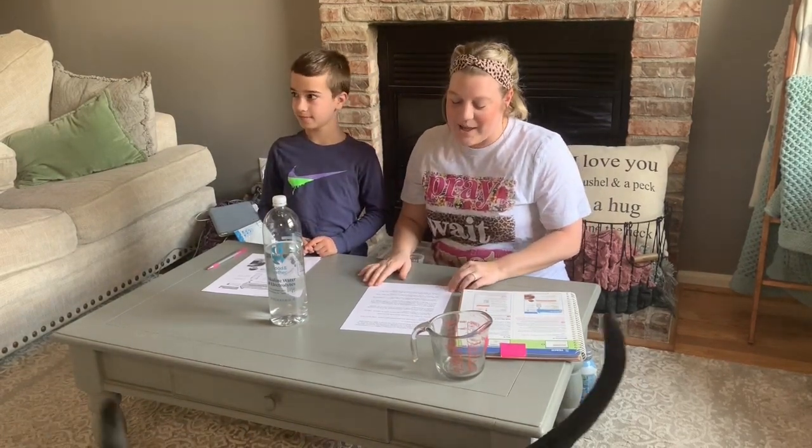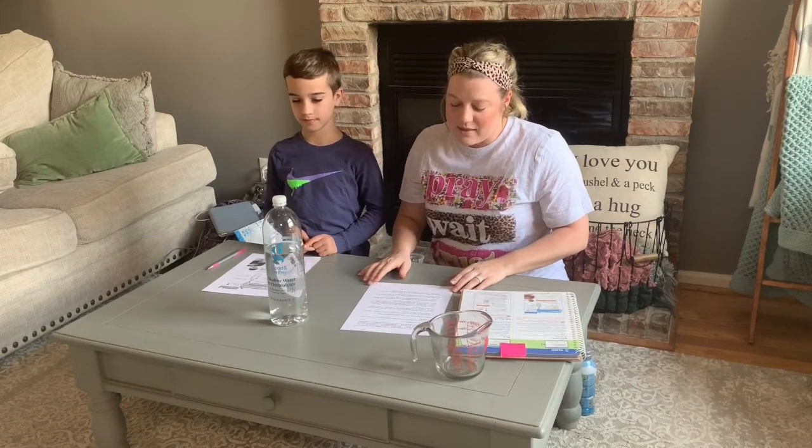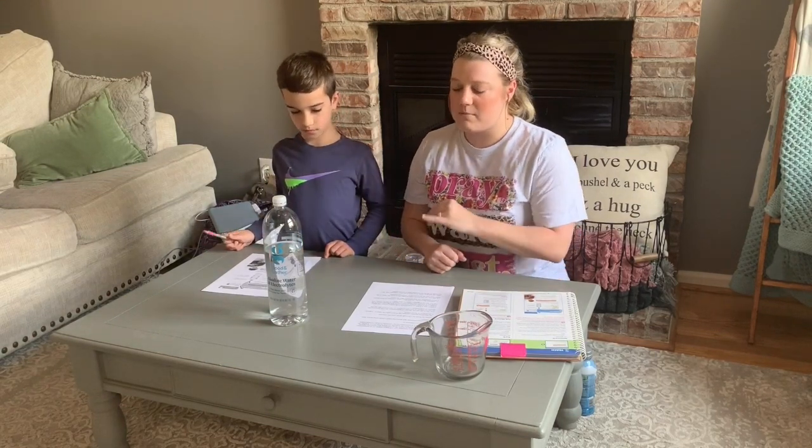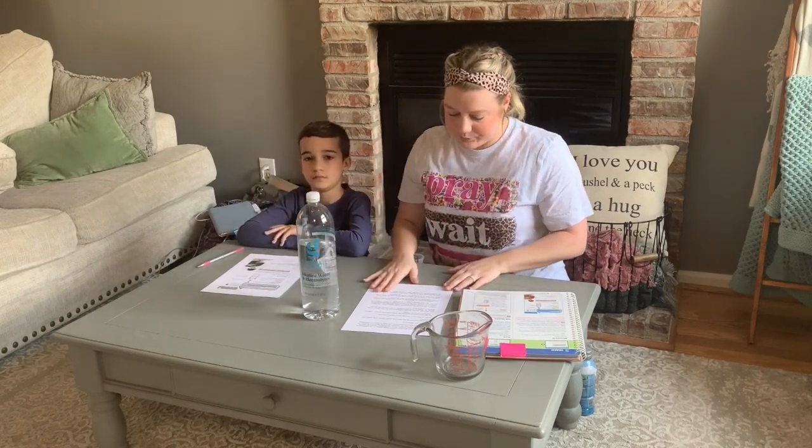Before we begin, let's talk about some key concepts. The amount of liquid a container can hold is called its capacity. Capacity is also known as liquid volume. Volume meaning how much space a container takes up, okay?